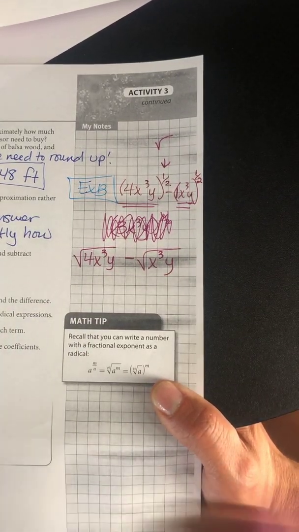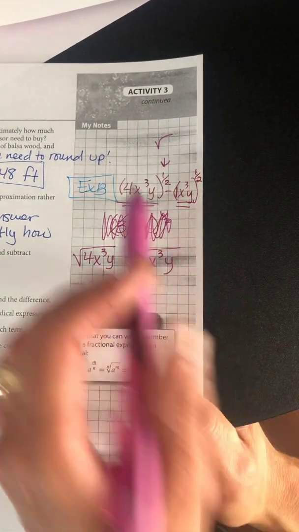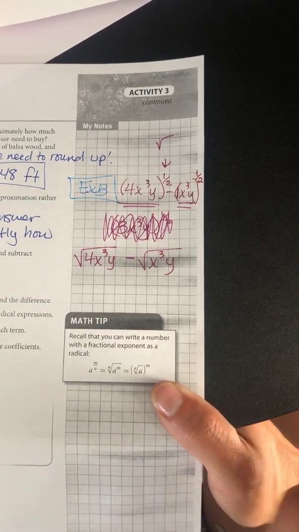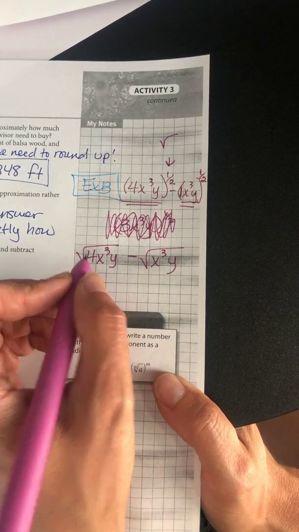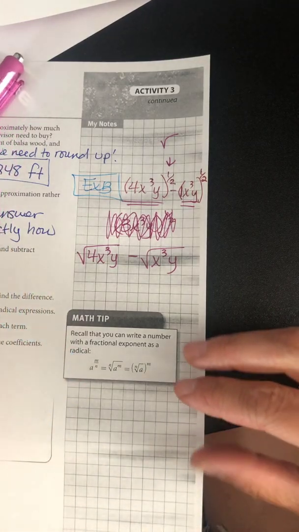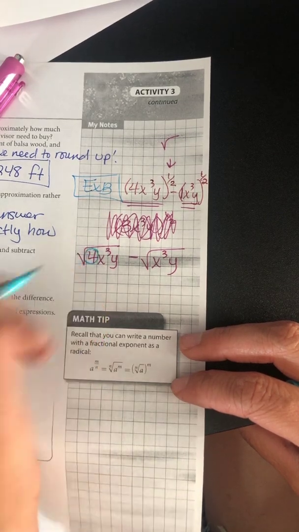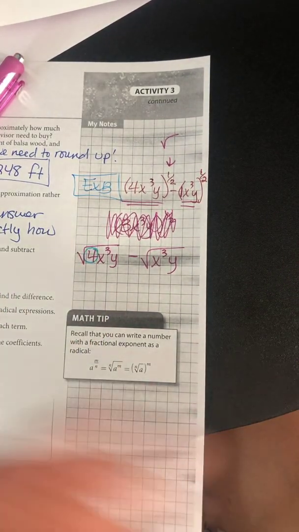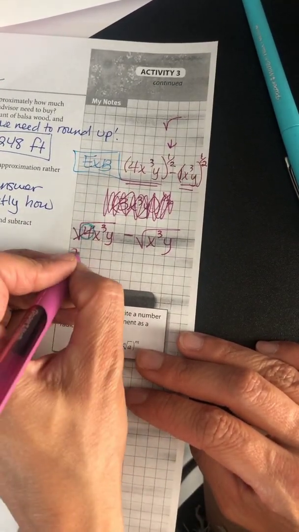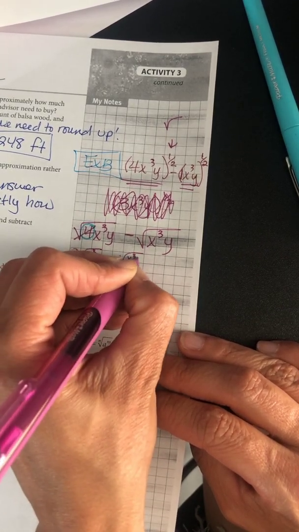Okay. The reason why I couldn't combine these is because the stuff inside was not exactly the same. This one has a 4 and this one has a 1. They have to all be the same, not just the variables. That's where I messed up. So I need to simplify this a little bit more. And I can, which is the good news, because 3 is not a perfect square. Y to the first isn't a perfect square, but 4 is most definitely a perfect square. What is the square root of 4? It's 2. So then we're done with the 4. So we have 2 square root of x cubed y minus square root of x cubed y.